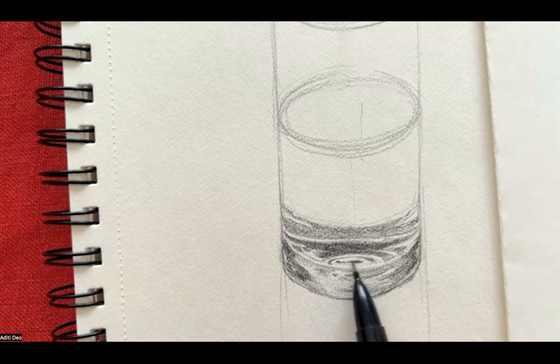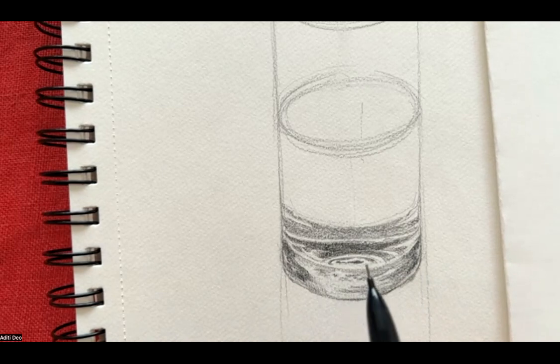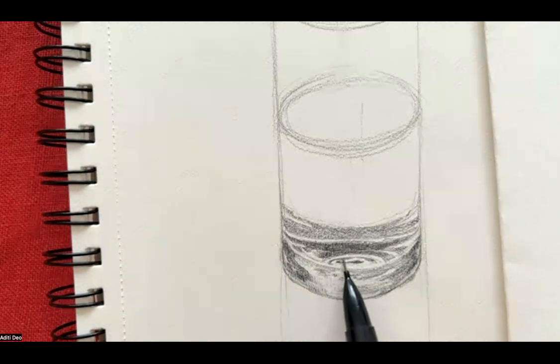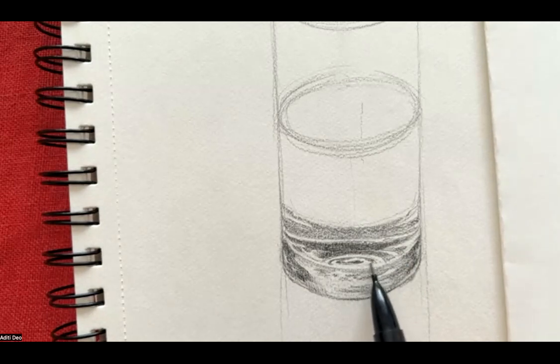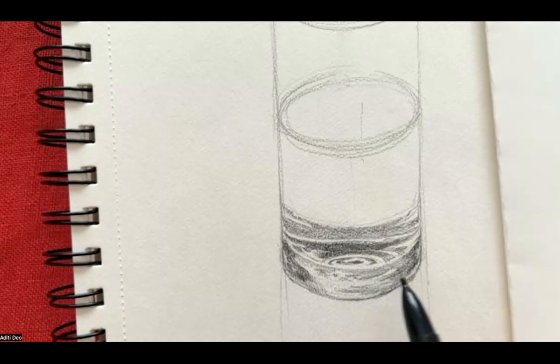So in a way, an exercise in pencil sketching can also be seen as an exercise in, I guess, let me think of a word for it. Hindsight.